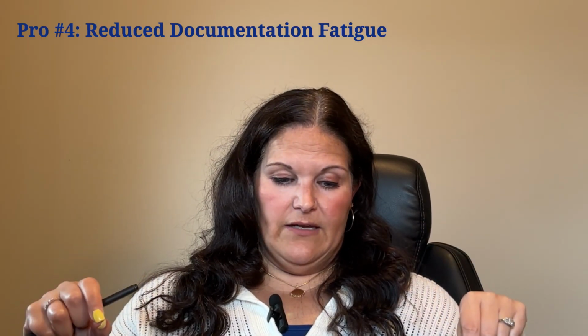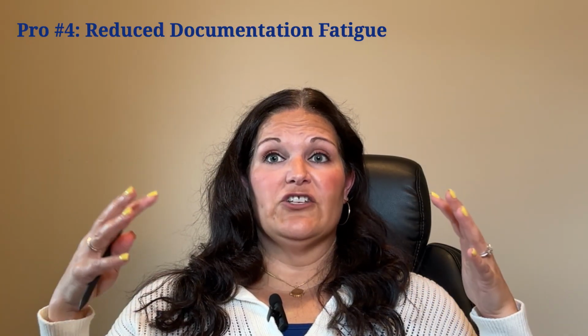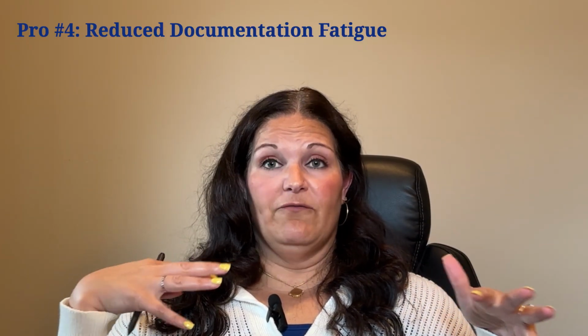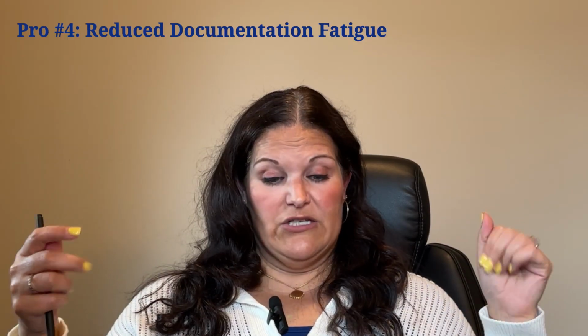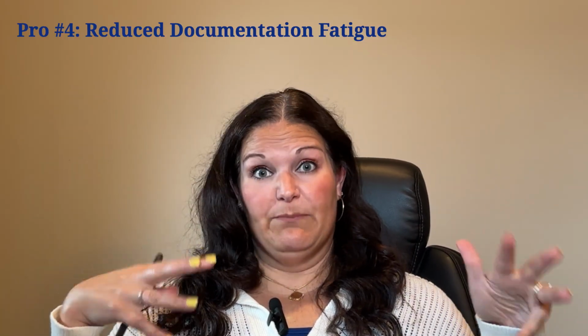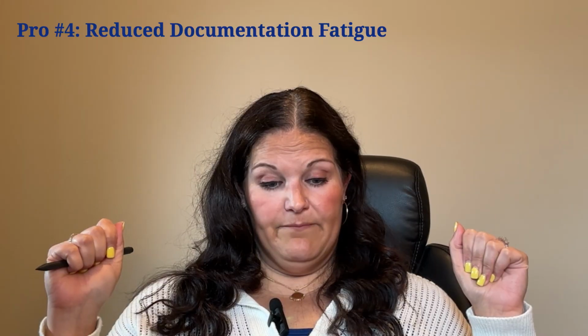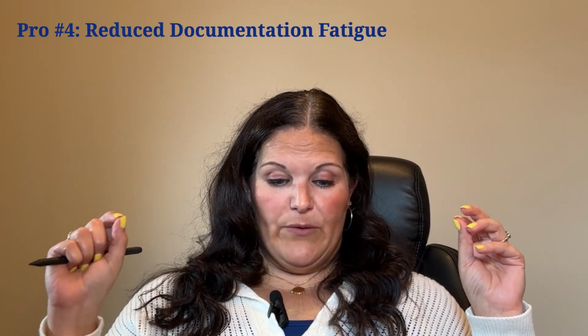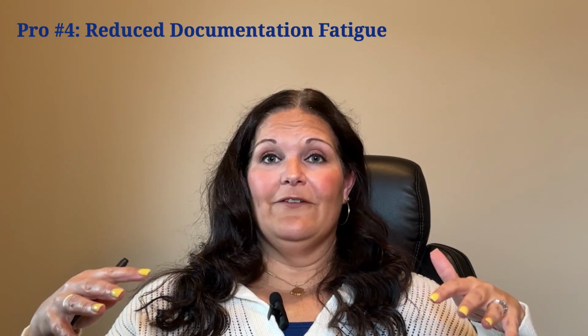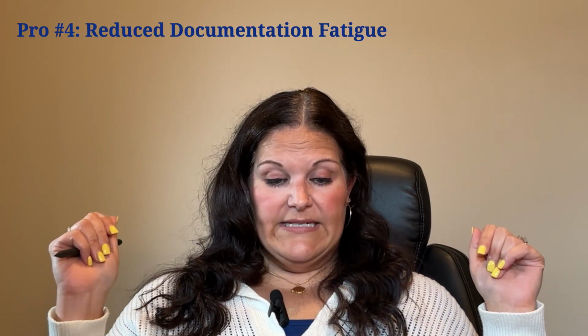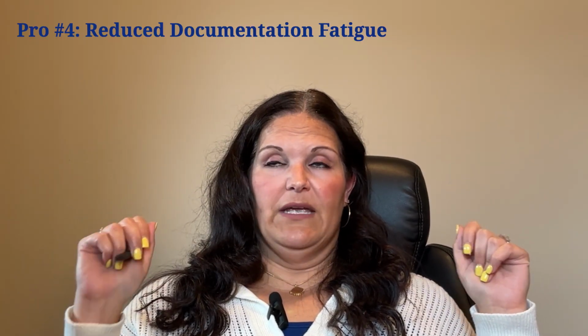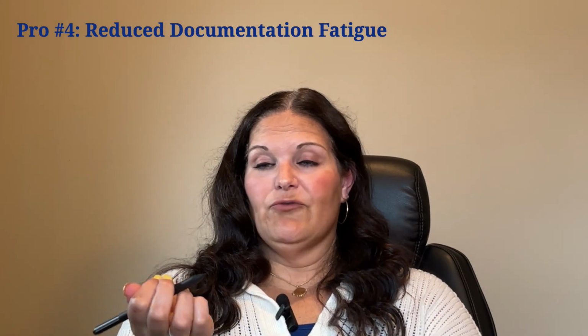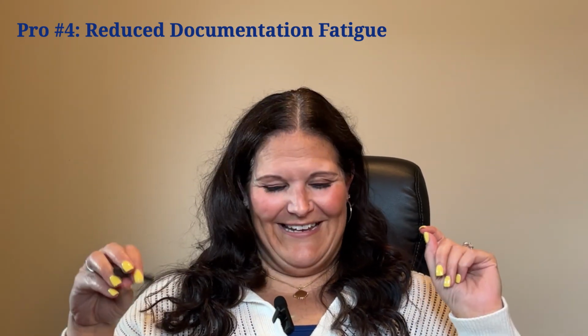Pro tip number 4, you have reduced documentation fatigue. Burnout in healthcare is real. No matter which role you have, some roles burn out faster, and documentation is one of the biggest reasons why. So templates are definitely going to help reduce that. Rewriting repetitive information daily is inefficient. I have to agree with that. And templates reduce repetitive typing. Yes, they do, and they might even reduce the risk of carpal tunnel, right?